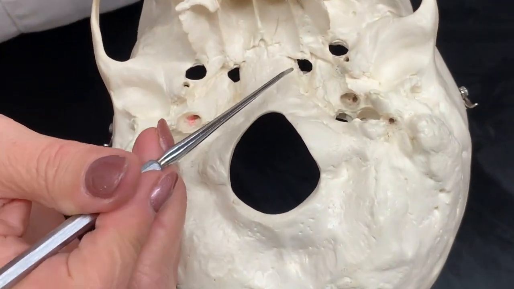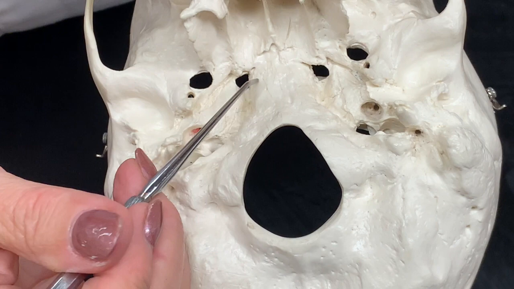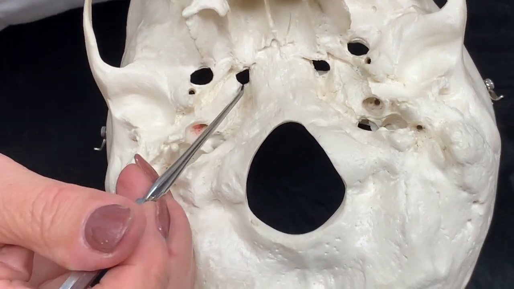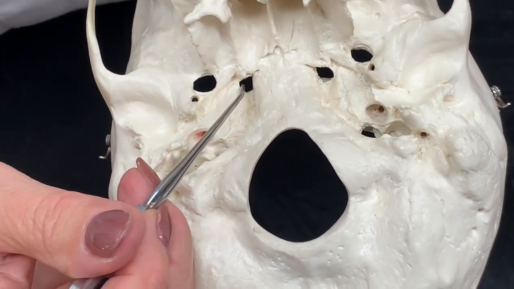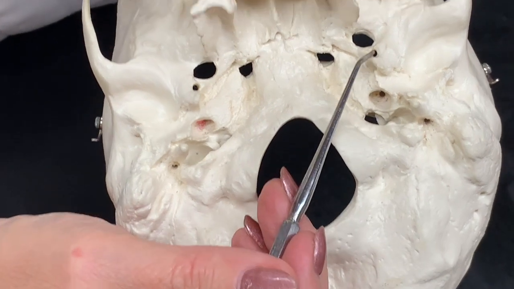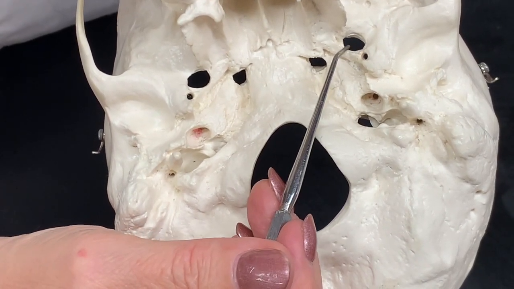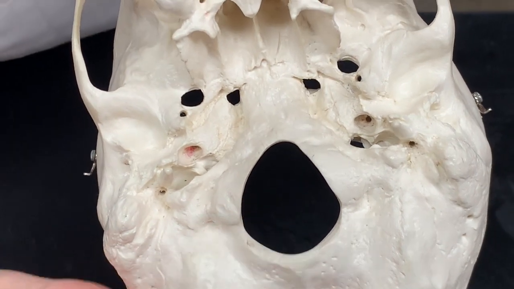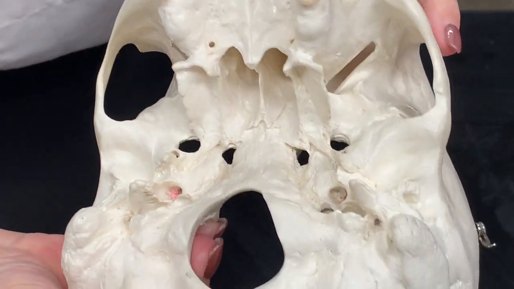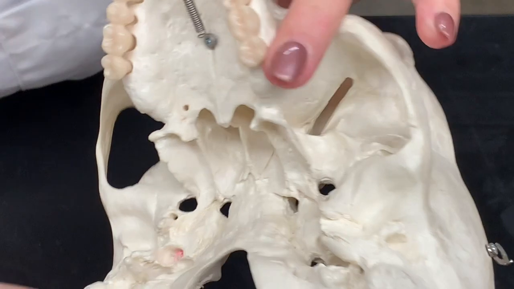artery. As we move up on either side of our sella turcica, we have our foramen lacerum. This is filled with cartilage, nothing goes through it. We have a tiny little foramen spinosum. Just anterior to that is our foramen ovale. You can see foramen rotundum.